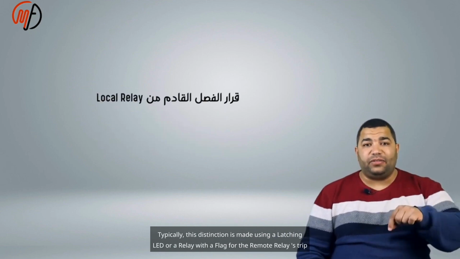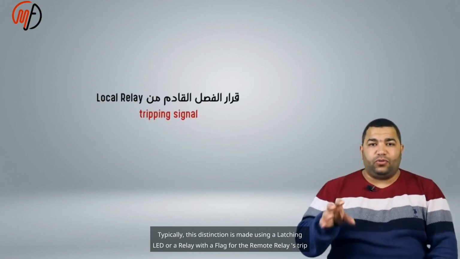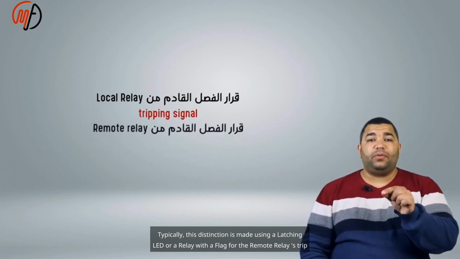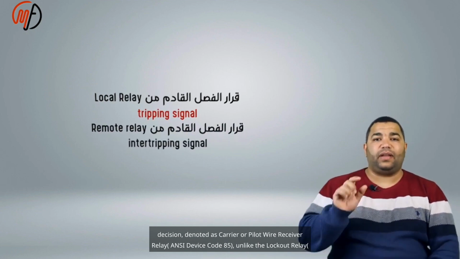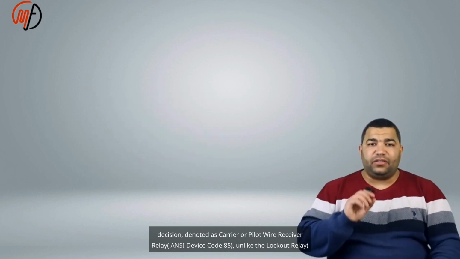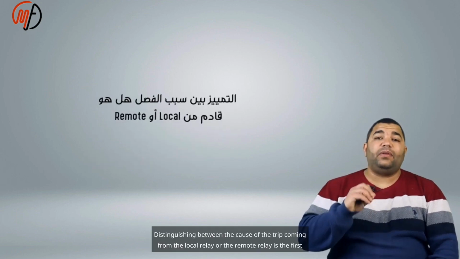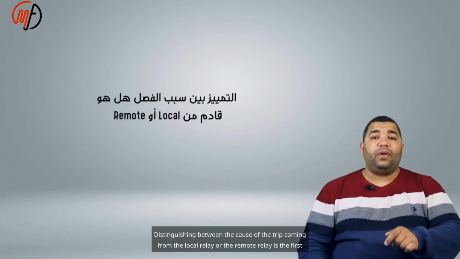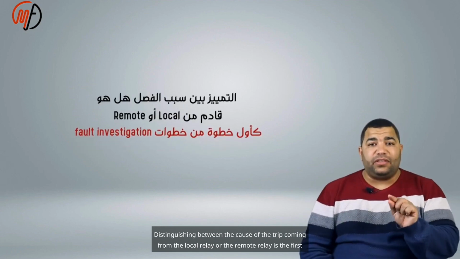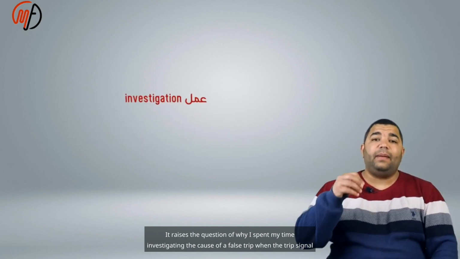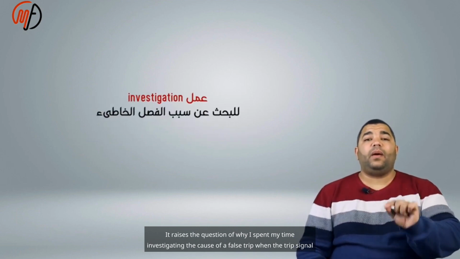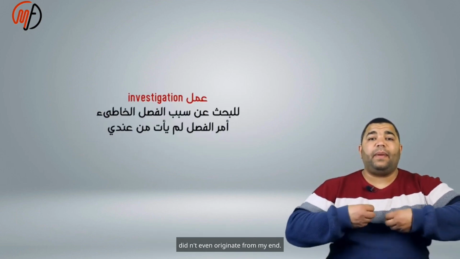Typically, this distinction is made using a latching LED or a relay with a flag for the remote relay's trip decision, denoted as carrier or pilot wire receiver relay, ANSI device code 85, unlike the lockout relay, symbol 86. Distinguishing between the cause of the trip coming from the local relay or the remote relay is the first step in fault investigation. It raises the question of why I spent my time investigating the cause of a false trip when the trip signal didn't even originate from my end.